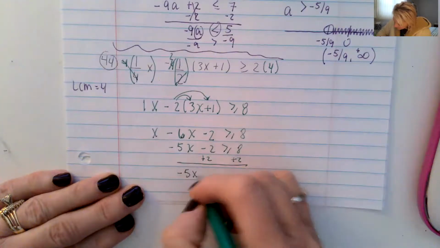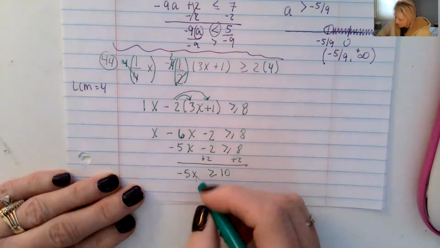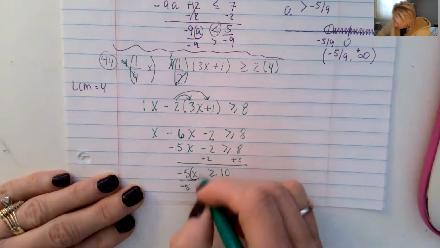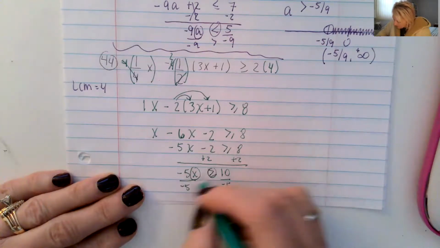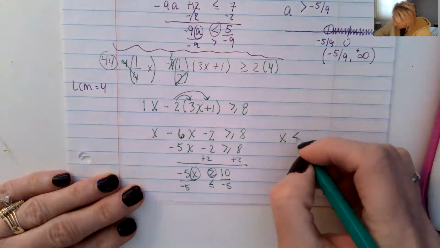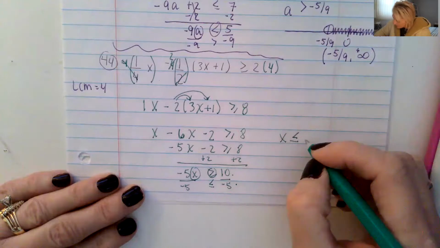So minus 5x greater than or equal to 10. And then I'm going to divide by that negative 5 to solve for x. And because I divided by a negative, I have to flip it. So x is actually less than or equal to 10 divided by a negative 5, which is a negative 2.